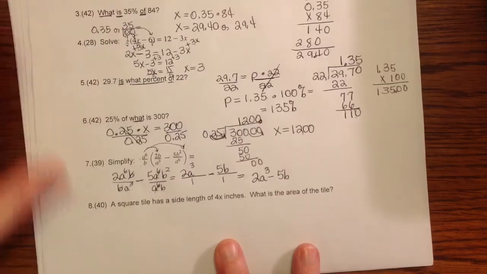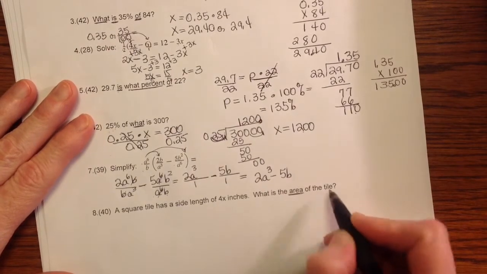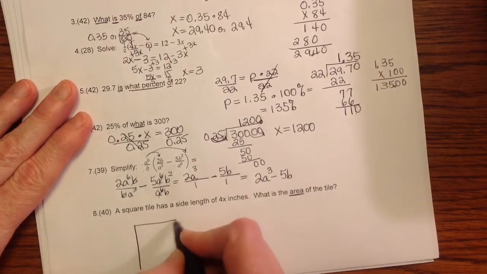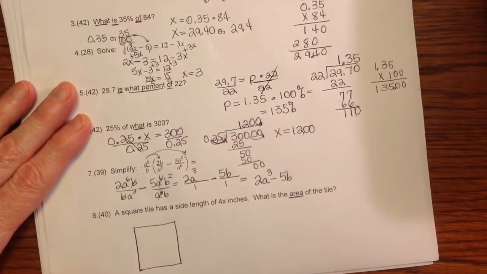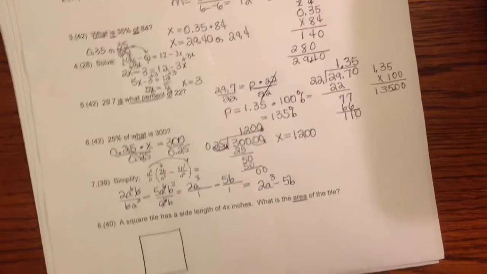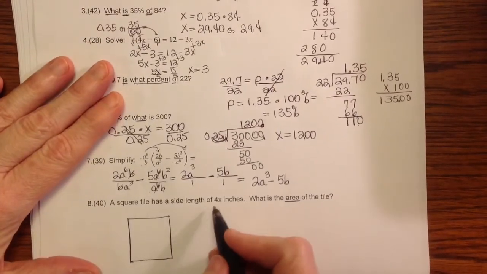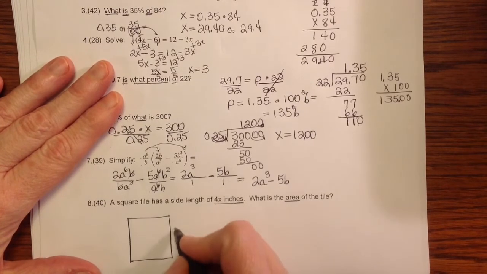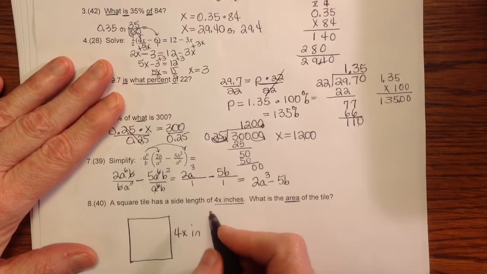Number 8. A square tile has a side length of 4x inches. What's the area of the tile? Well, let's draw a square tile. And we don't know exactly what the... I moved it. Let me straighten this so I can do better. There we go. We don't know exactly what the side is. We just know it's 4x, and the measurement is units or inches.